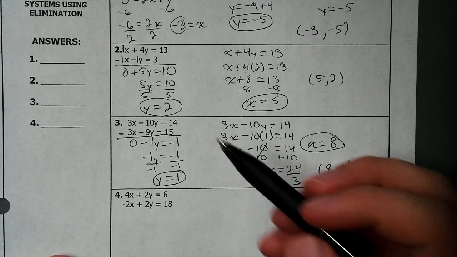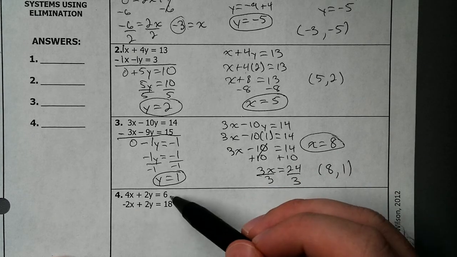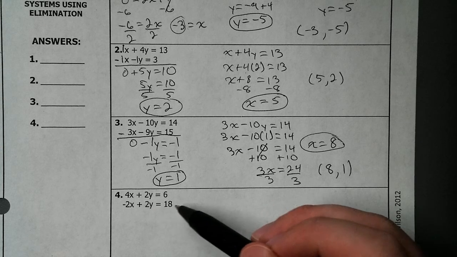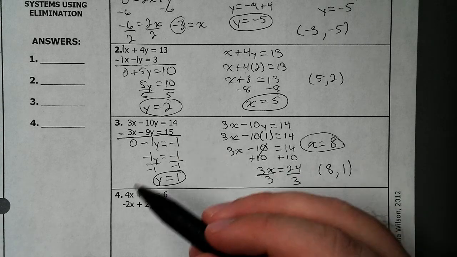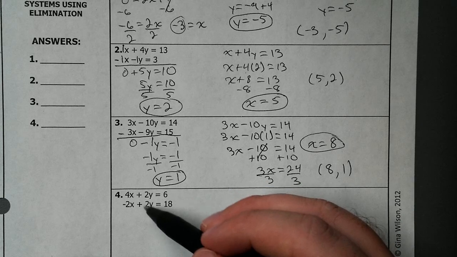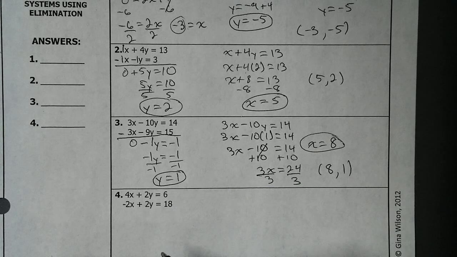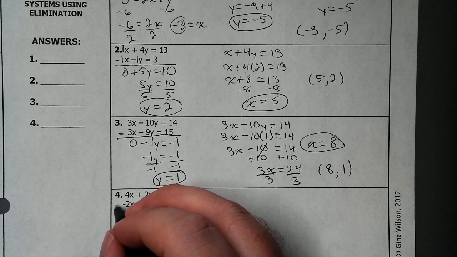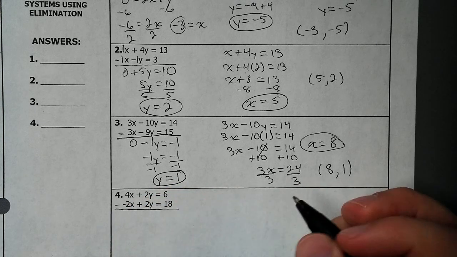Now, I've got 4x plus 2y equals 6 over negative 2x plus 2y equals 18. Well, this time my x's are different, but my y's have the same coefficient. So we're going to cancel out the y's. How would I cancel out positive 2y and positive 2y? Add or subtract? I hope you said subtract, because that's what we got to do here.